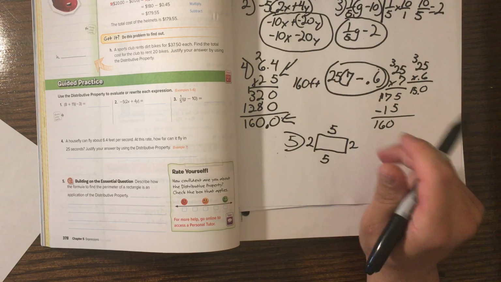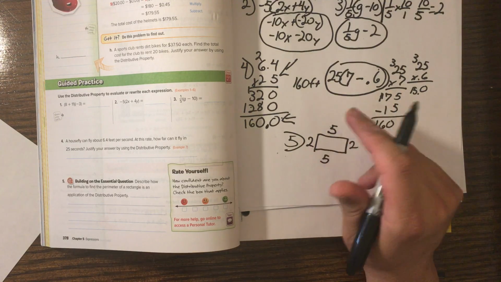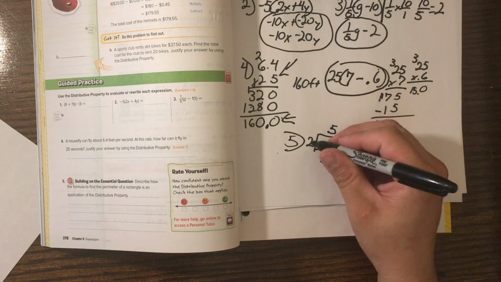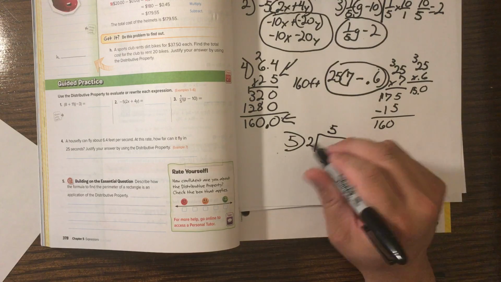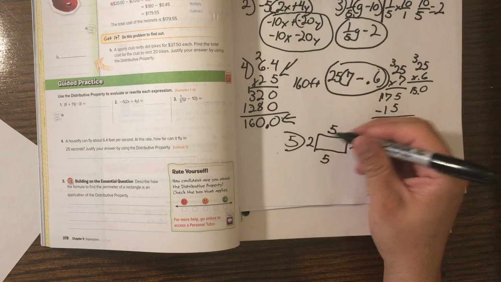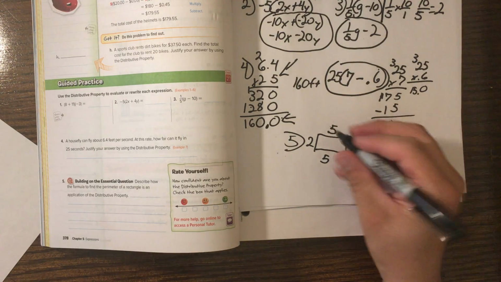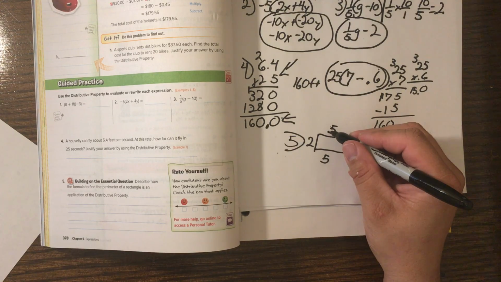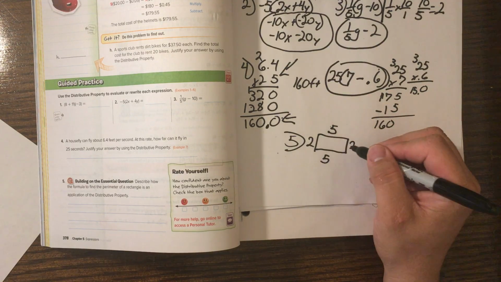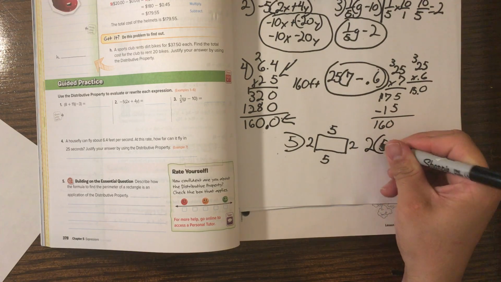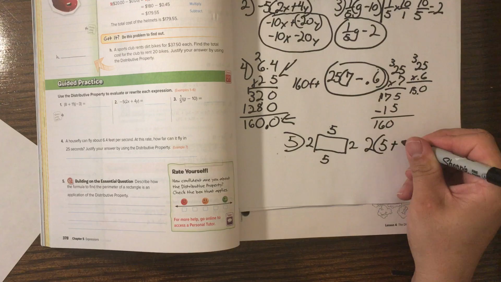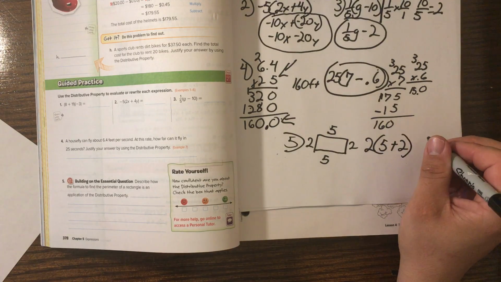Your rectangle can be anything that you want, but generally on a rectangle, these two numbers are different than these two numbers. They don't have to be. A square is technically a rectangle. But if I wanted to add this up, instead of adding 5 plus 2 plus 5 plus 2, I could take 2 times 5, and I could take 2 times 2. And that would give me the same answer.